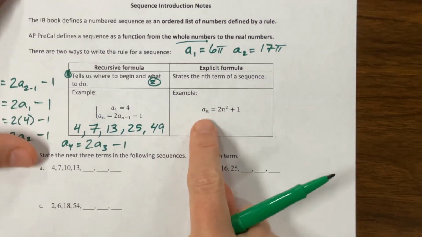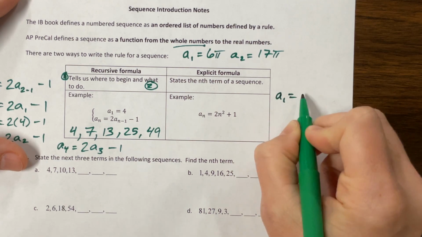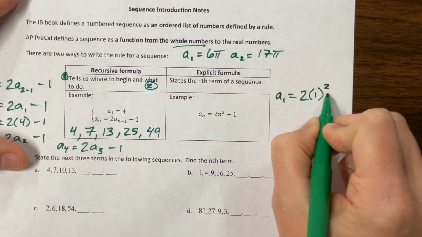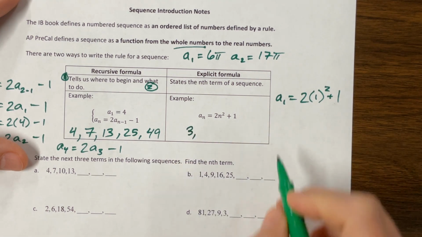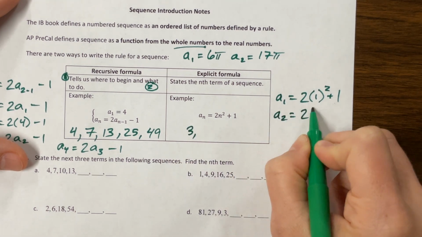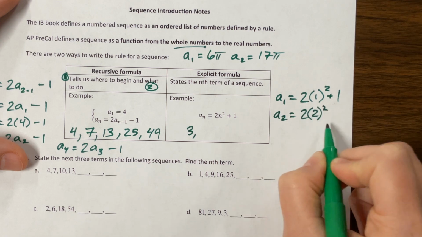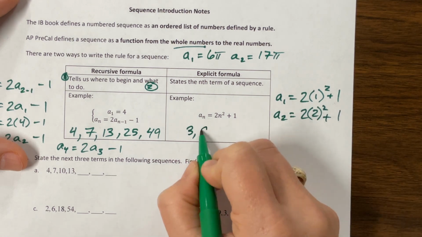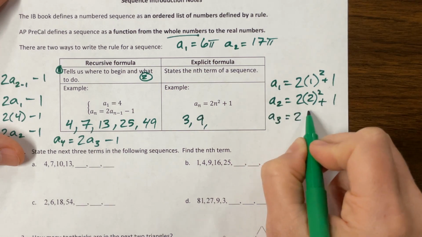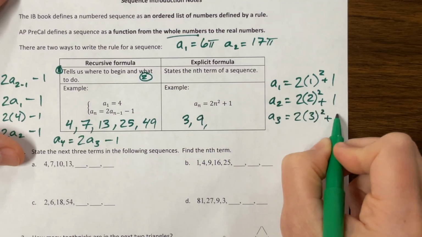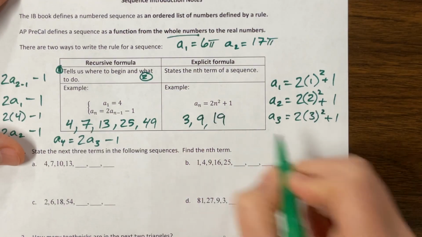It's giving you this lovely formula. So if I want the first term, a sub 1, I just plug in 1 for n. 1 squared is 1 times 2 plus 1, so the first term here was 3. To find the second term, I have 2 times 2 squared. This is 4 times 2 is 8, plus 1 is 9. Okay, I can keep going. The third term, 2 times 3 squared plus 1, that's 9, 18, so 19.